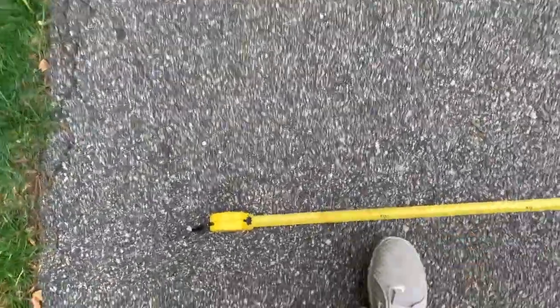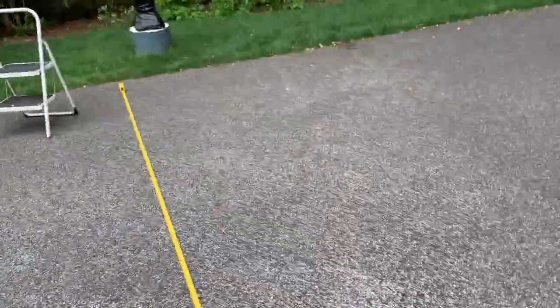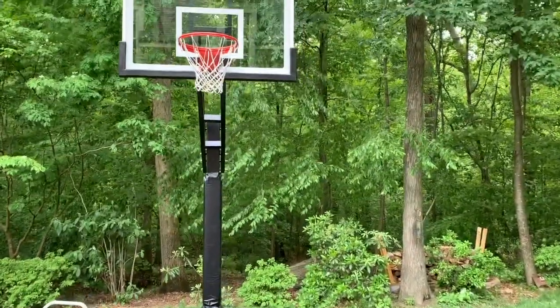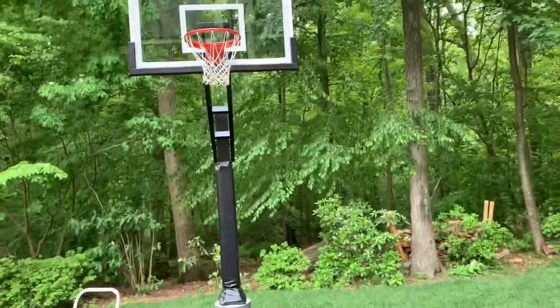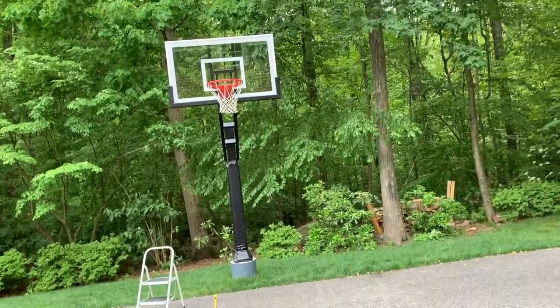Okay, so as you see, I marked it from the top and put it right on the bottom where the tape measure is. From there, I marked 15 feet. As you can see down at the end, I ended at 15 feet there. This is the beginning, and from right at the end is where the free throw range is. So let's get into the shooting.